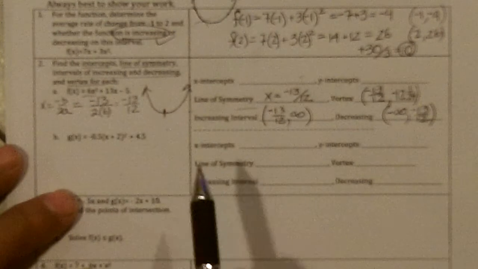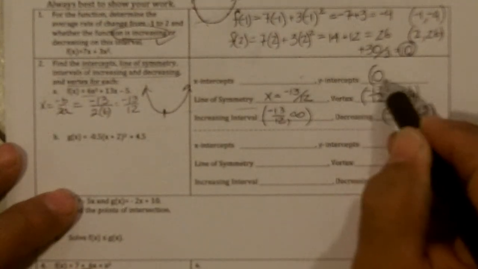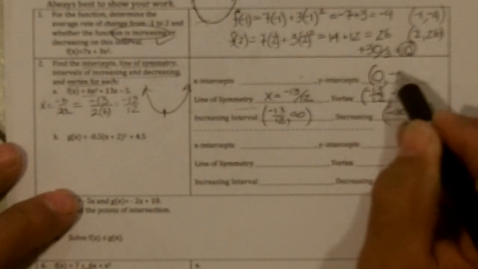Y-intercept is pretty simple. If you put in 0 for the x, 6 times 0 squared plus 13 times 0 is 0, so we just get negative 5. 0 in for the x gets us negative 5.